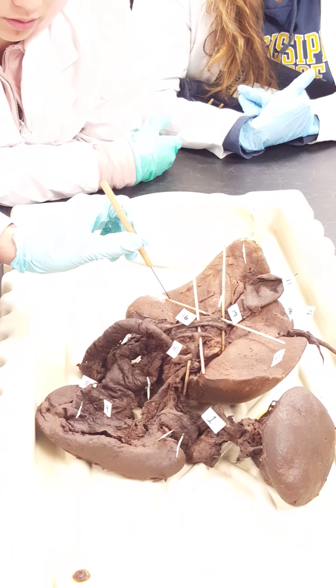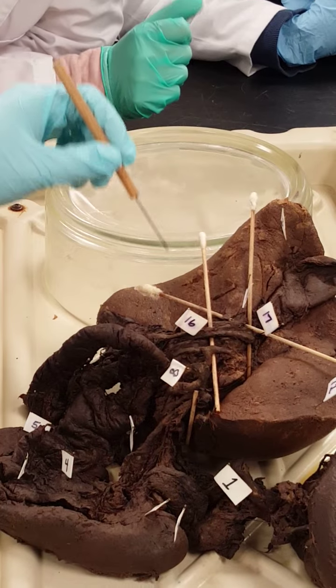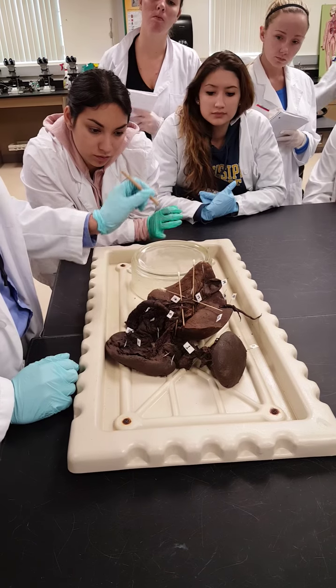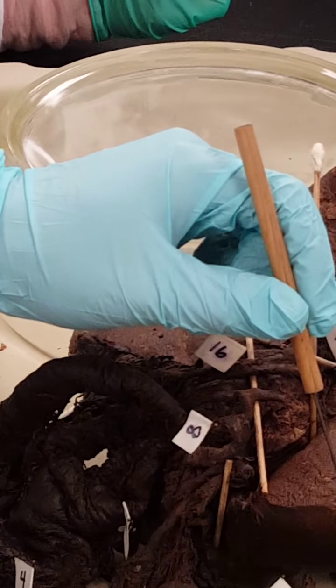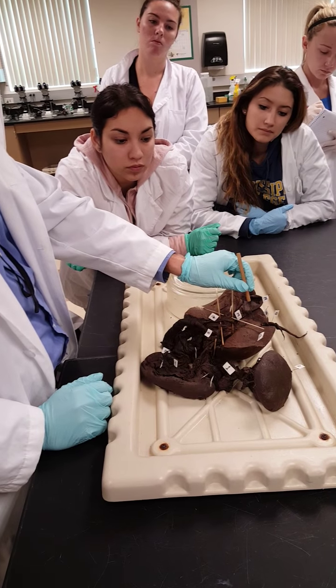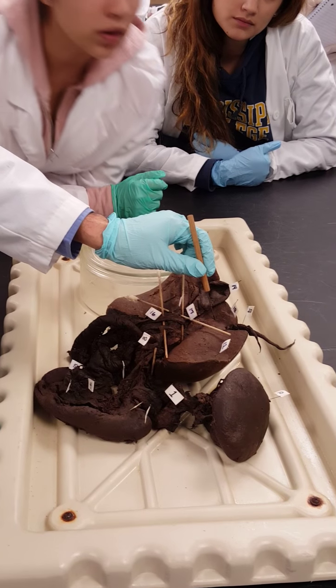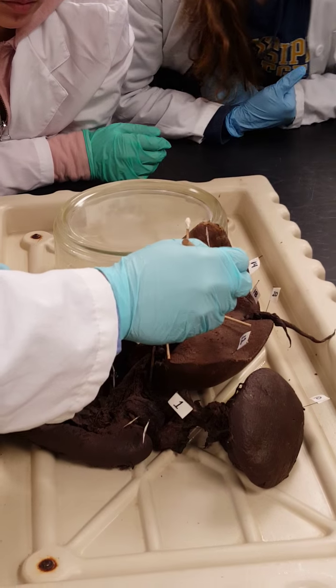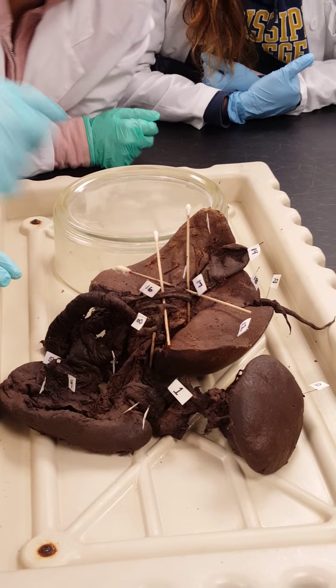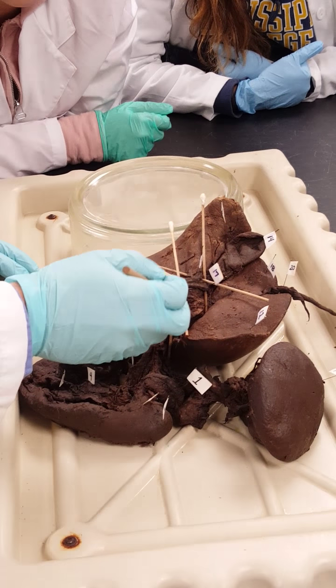If the question is name the lobe of the organ, you have to be specific. You can't just say liver. You have to say right lobe of the liver. And that's left lobe. And that's quadrate, the square shaped, which is beside the gallbladder. The other one on the other side is caudate.